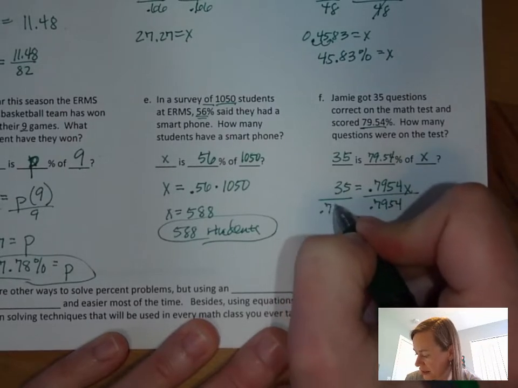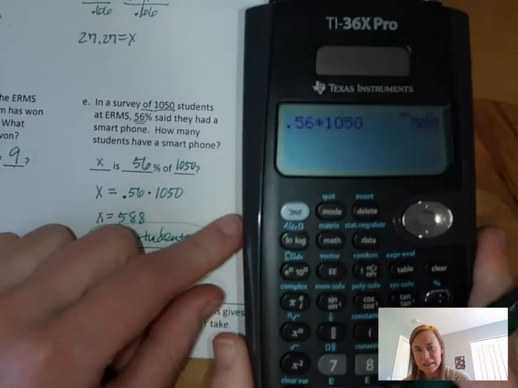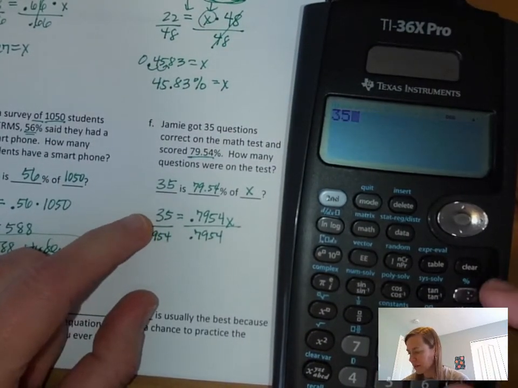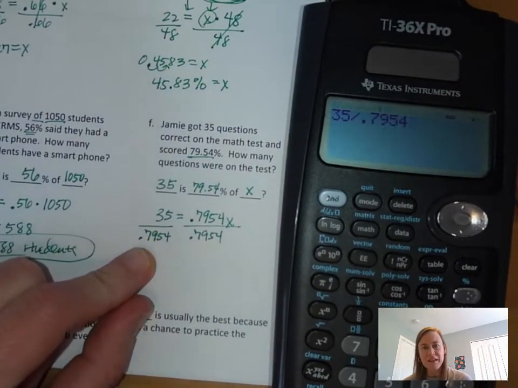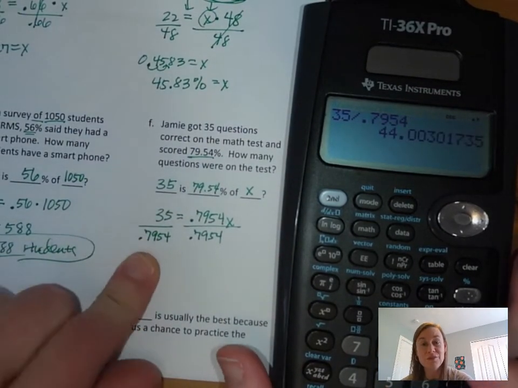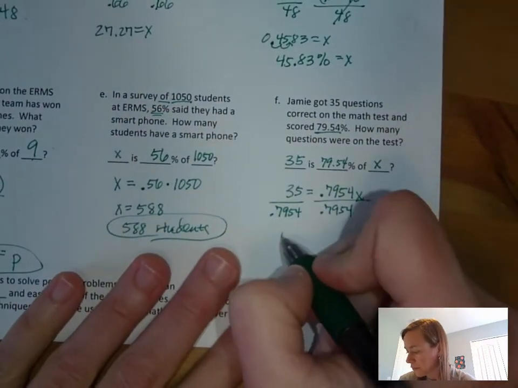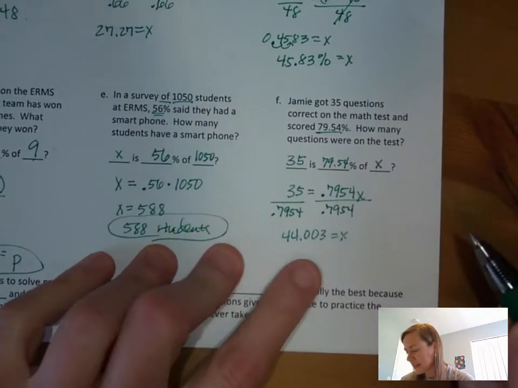Just be careful entering it into that calculator. Make sure you don't mistype any keys or anything. Other than that, you should be good to go. 35 divided by 0.7954, looks like I did that right, and you get 44.003, something like that. 44.003 equals x.